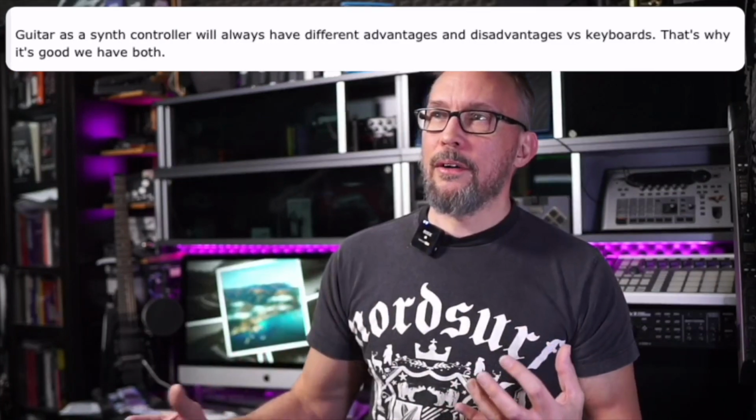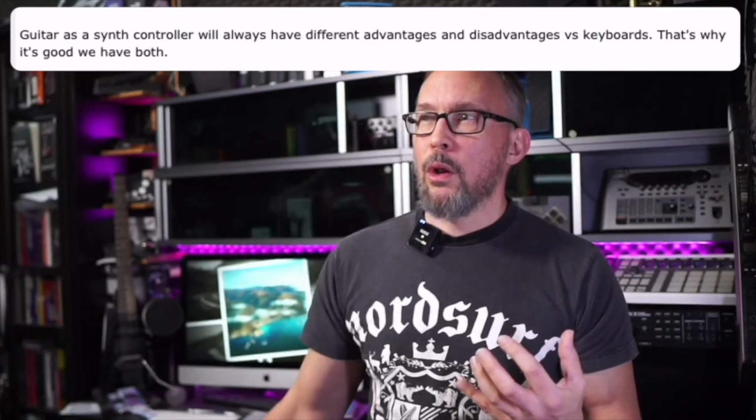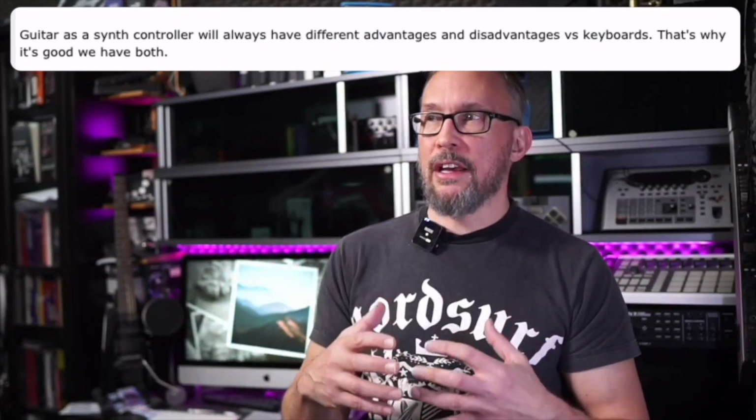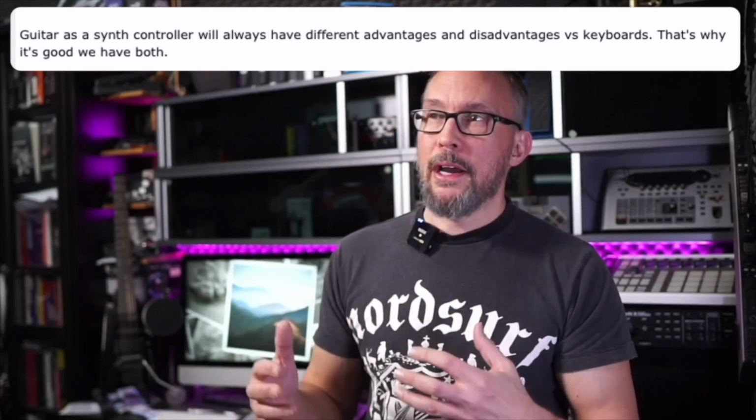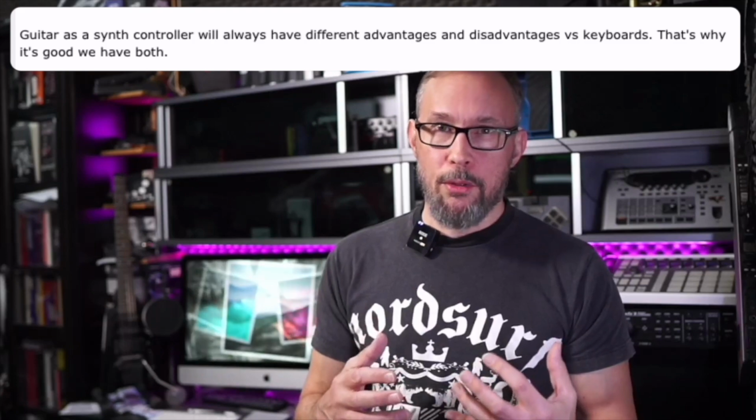There's also this suggestion here. Guitar as a synth controller will always have different advantages and disadvantages versus keyboards. That's why it's good we have both. I couldn't agree more. This is why I'm using both keyboards, keyboards, I have breath controllers, I have wind controller instruments, and I have MIDI guitars.